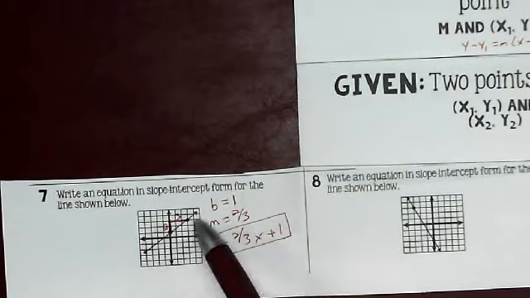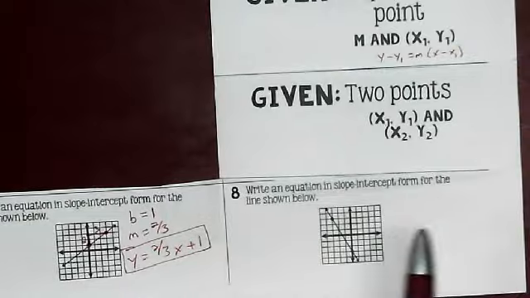Again, make sure that you're double checking your slope to see if it's positive or negative. This one had a positive slope, but this one over here has a negative slope. And so you want to make sure that you are looking for that when you do this. But this was just a quick overview of many of the ways that we can write an equation given different pieces of information.